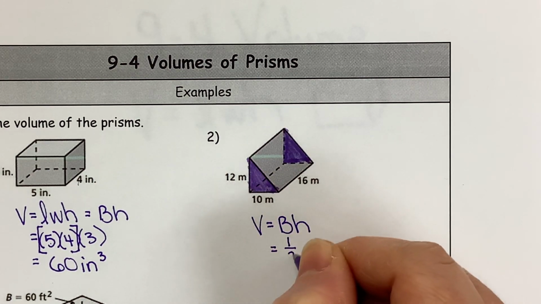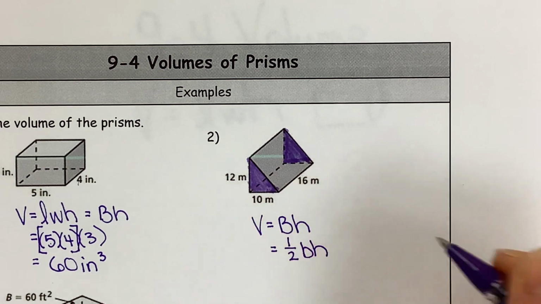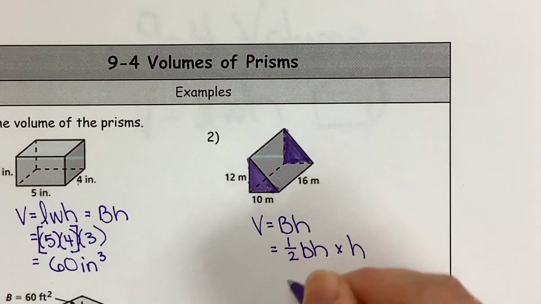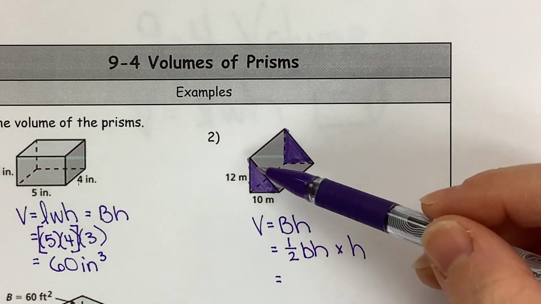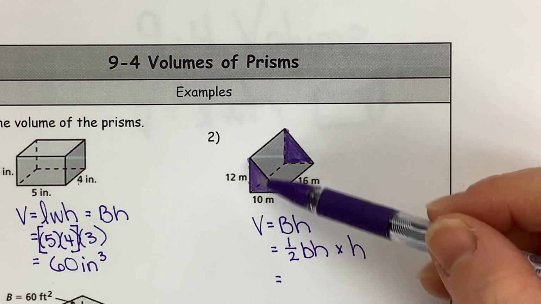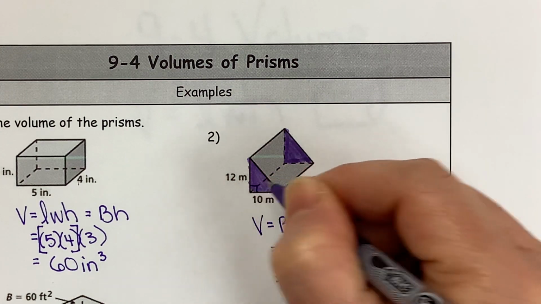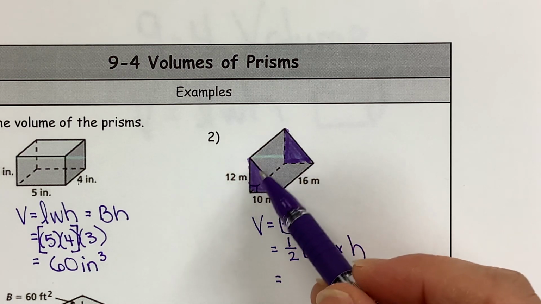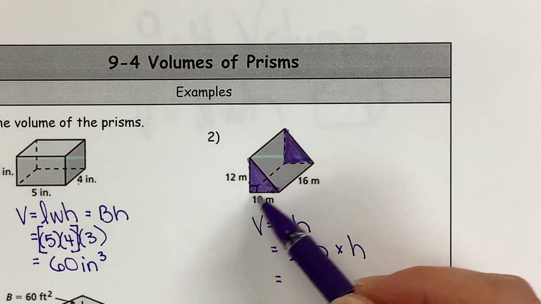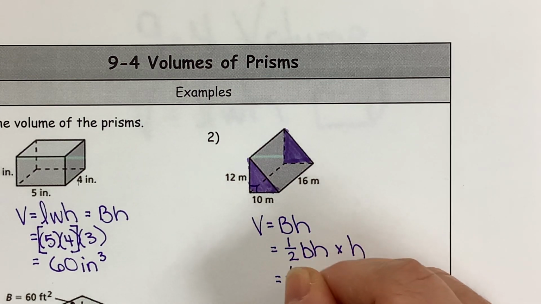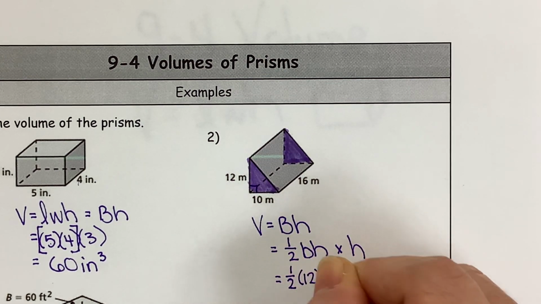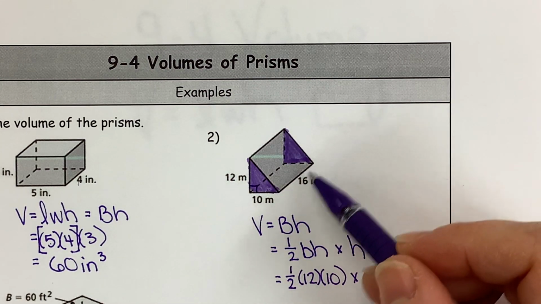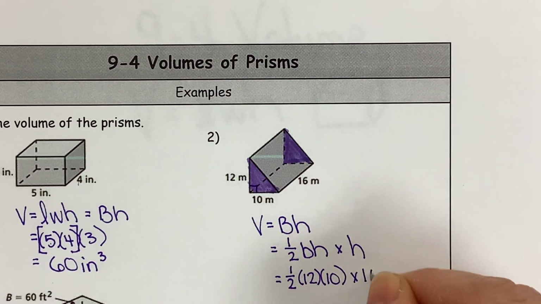Well, I know a triangle is 1/2 base times height. So that's going to be the base, times, we're going to multiply by the height. All right, now be careful. Remember, we need that 90-degree angle. So we're going to be using these 2 numbers because this does not form a 90-degree angle with either of these lines. So we're going to be using the 12 and the 10. So 1/2, 12, and the 10. Times, well, the height then is going to have to be the 16 because it's the number we have not been able to use yet.